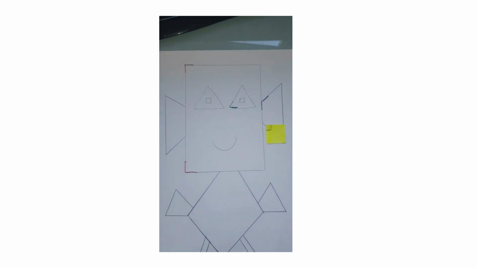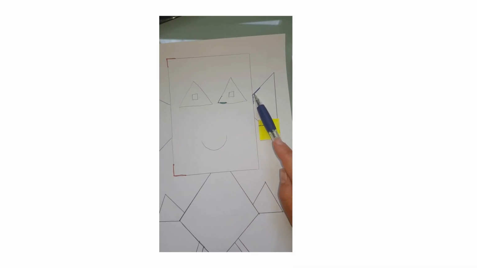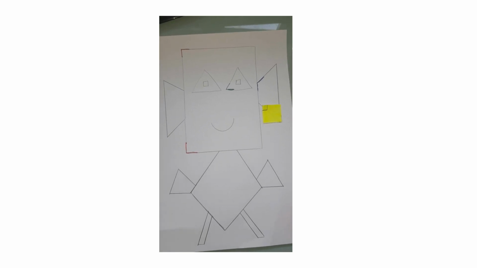Okay, so far I have got 2 right angles, 1 acute angle and 1 obtuse angle. I'm going to stop now, but you guys can find as many as you can in your pictures.